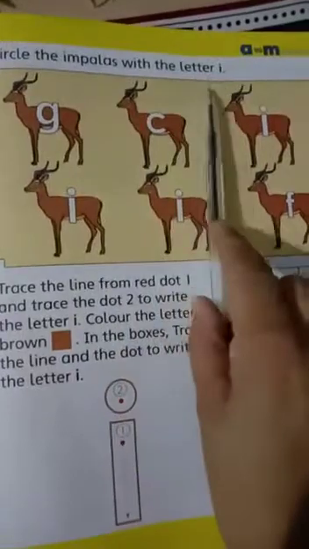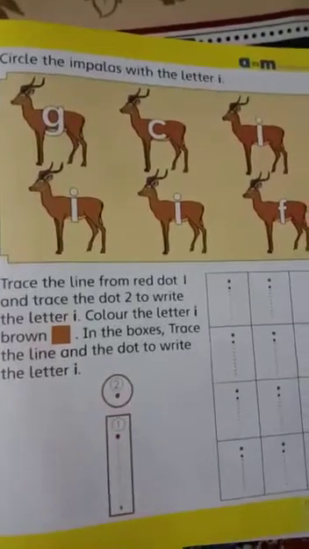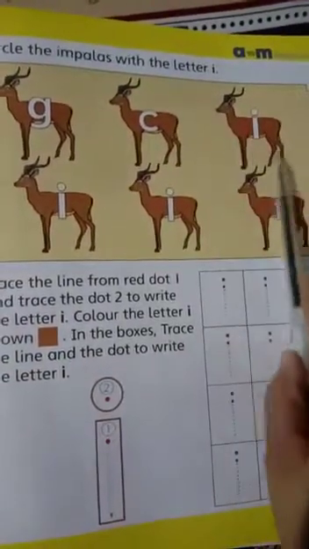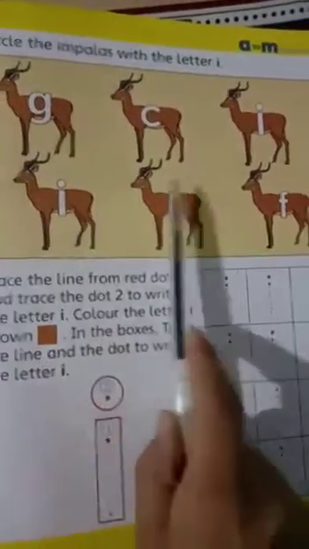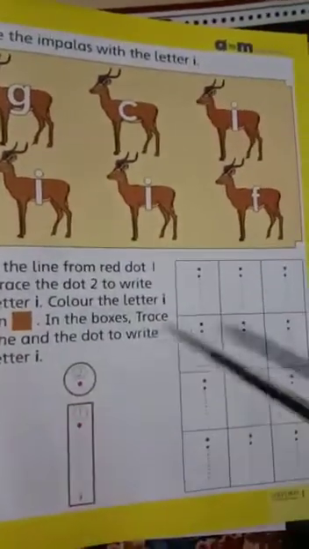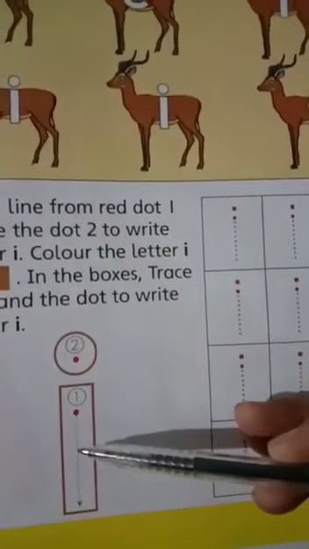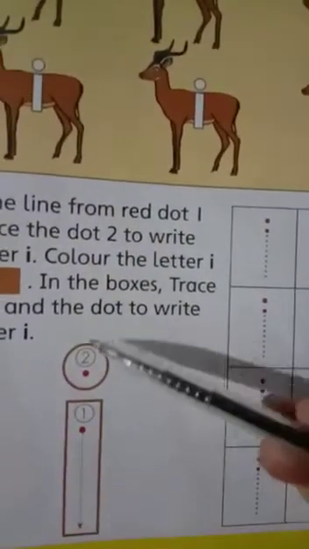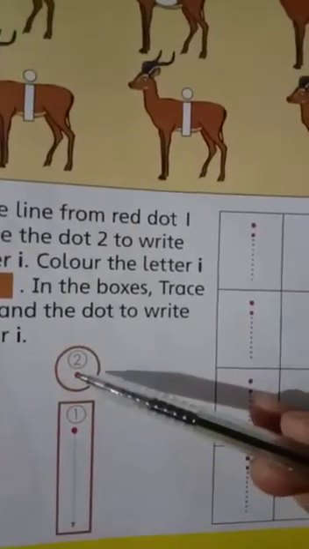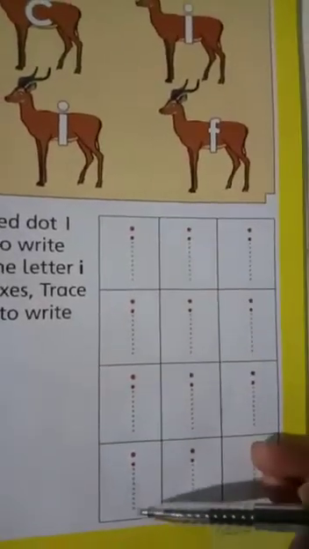The next page, 29. Circle the impalas with the letter I. The students will circle those impalas which have the letter I. They will circle this one, this one and this one, okay. And after this they will trace this I like this. First they will draw this line and then they will put the dot here. The students will trace all of these I and they will also color in this impala.